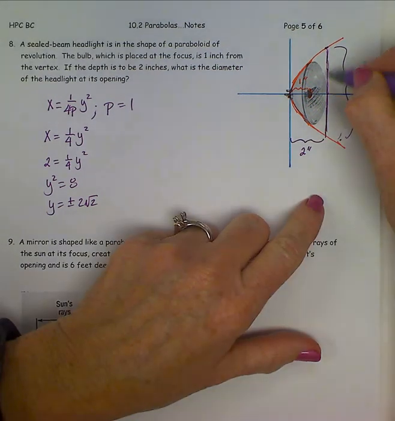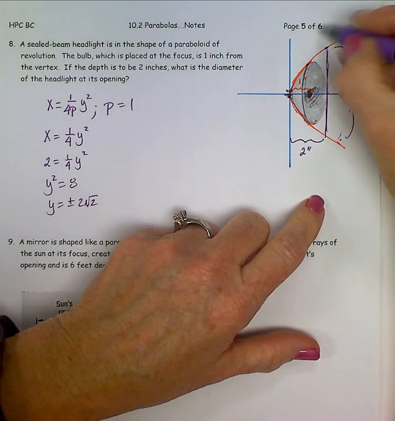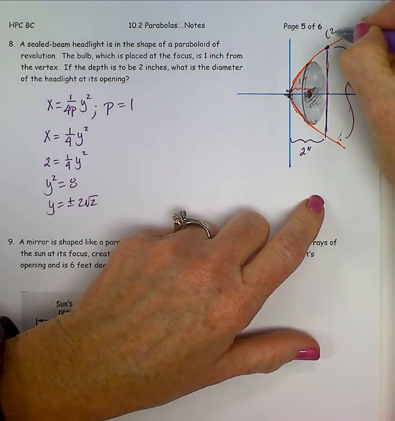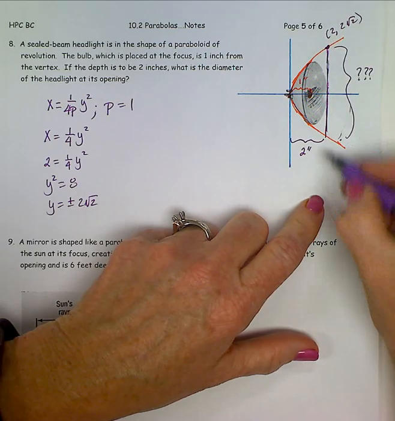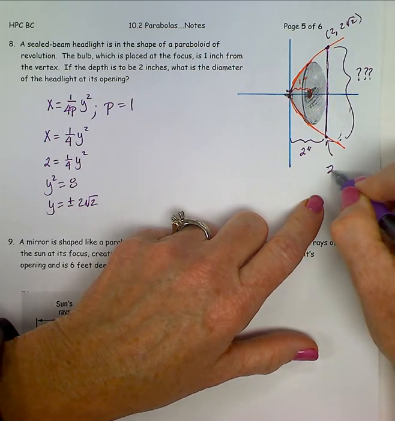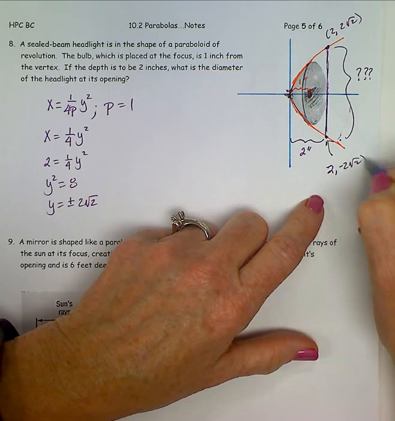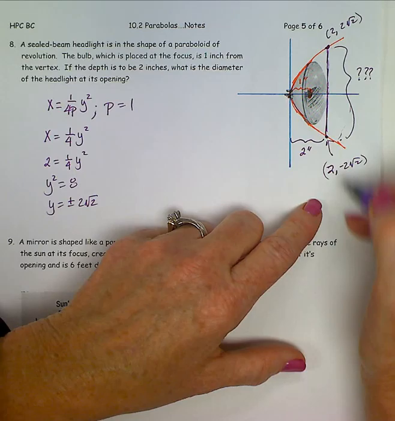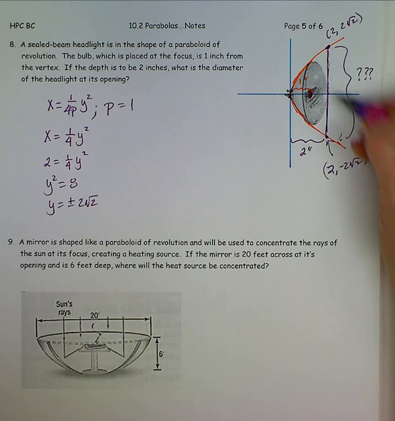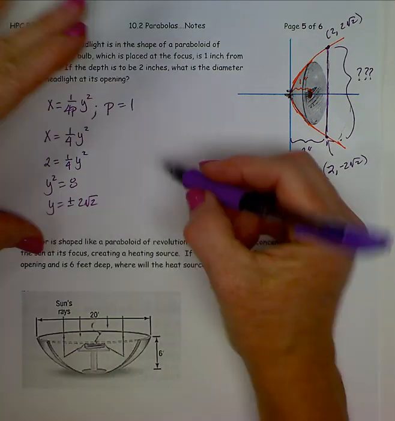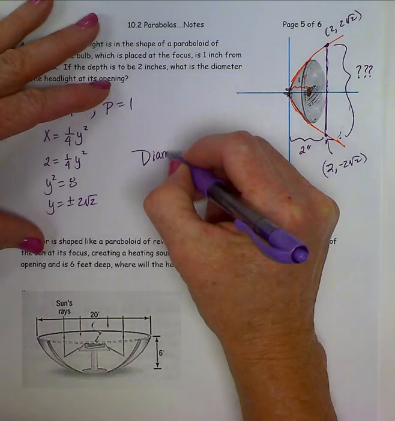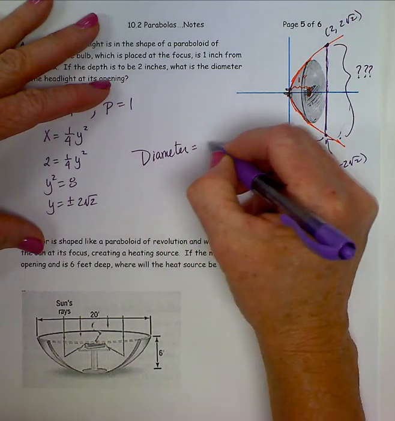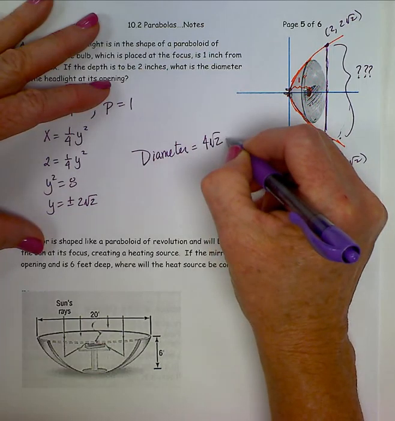This point right up here is 2 comma 2 square root 2. This point right down here is 2 comma negative 2 square root 2. So that diameter is 4 square root 2 inches.